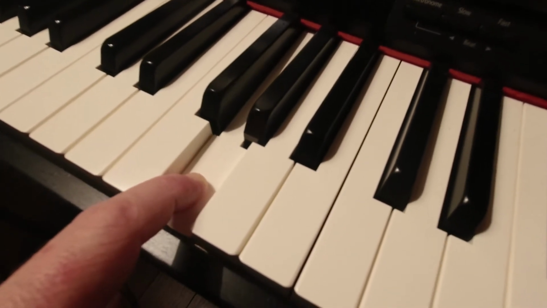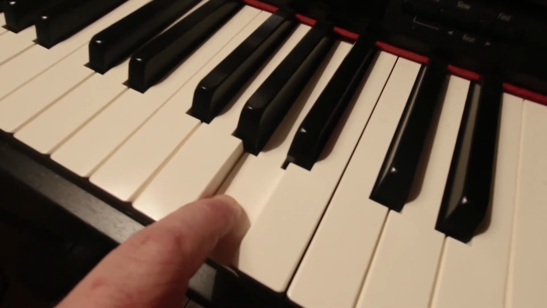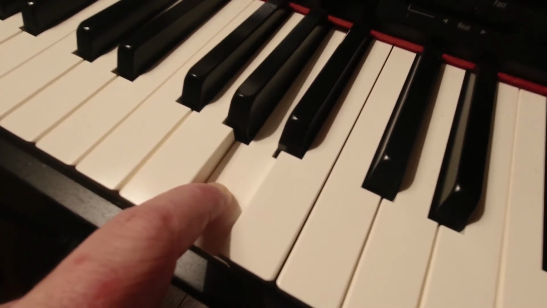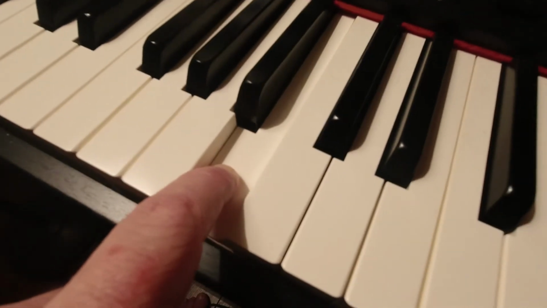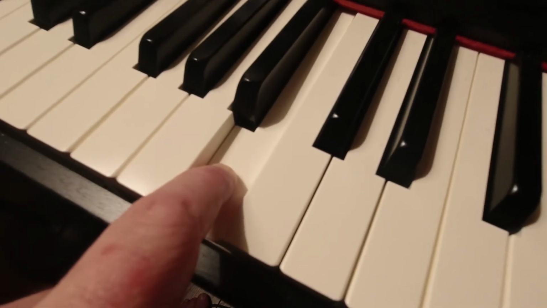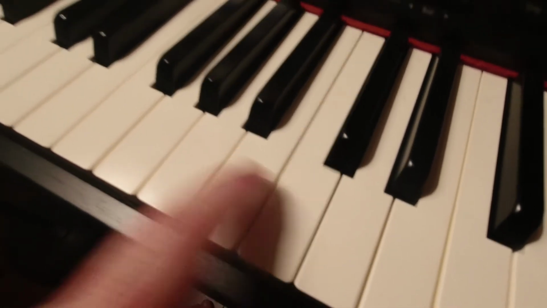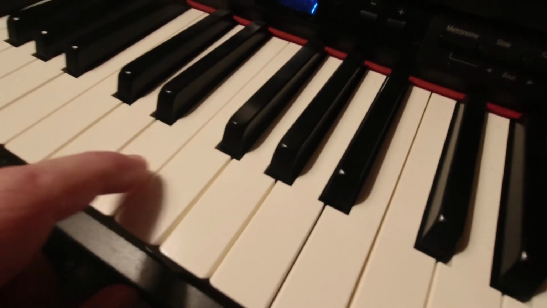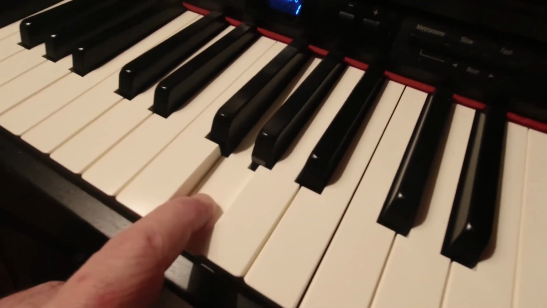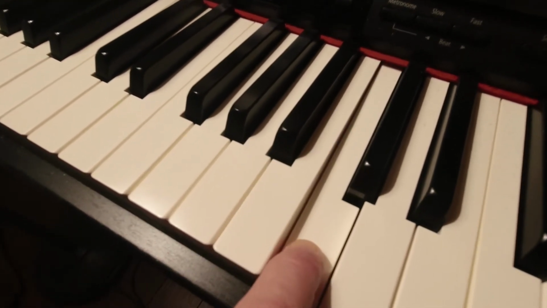The sixth degree is always one whole tone up from the fifth degree. The seventh degree is always one whole tone up from the sixth degree. And the octave is always one semitone up from the seventh degree. Whole tone, semitone, whole tone, whole tone, whole tone, semitone.